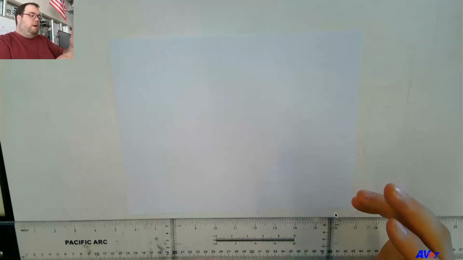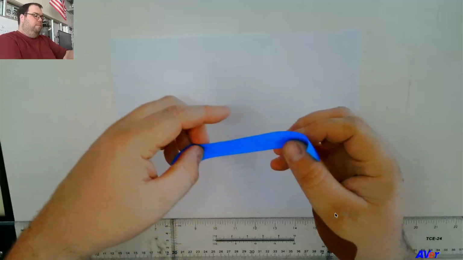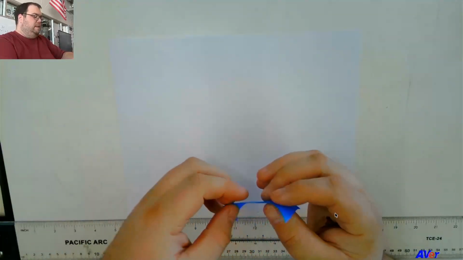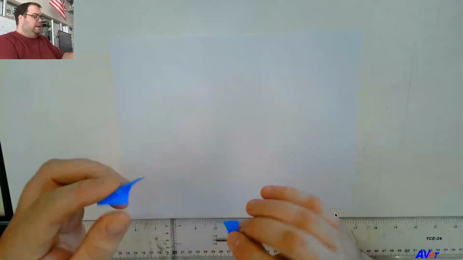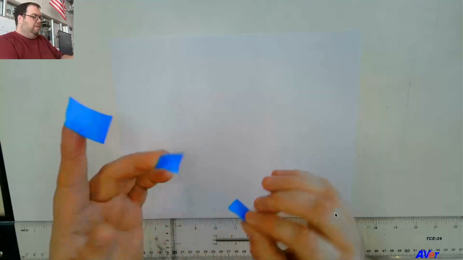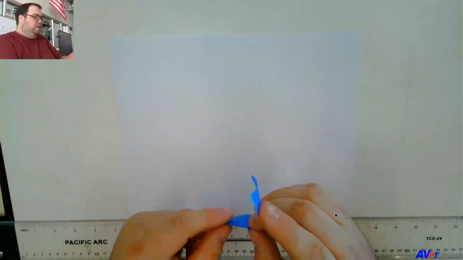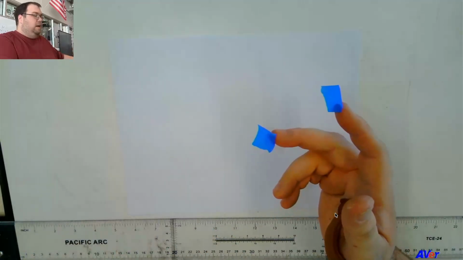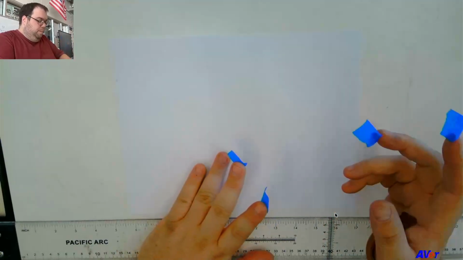So you're going to take your about 4 inches of blue tape, you're going to tear it in half so you have 2 short pieces, and you're going to take one side and tear it at half, and tear it at half again. So you should have, by the time you're done, 4 short pieces and then about another half that we're going to use later.